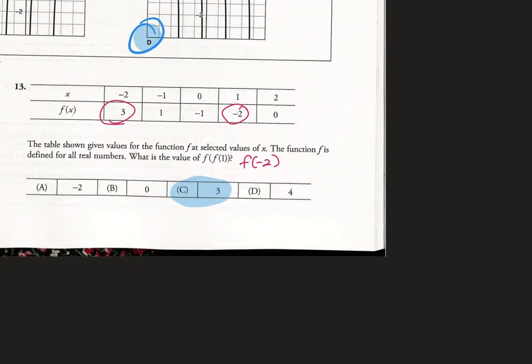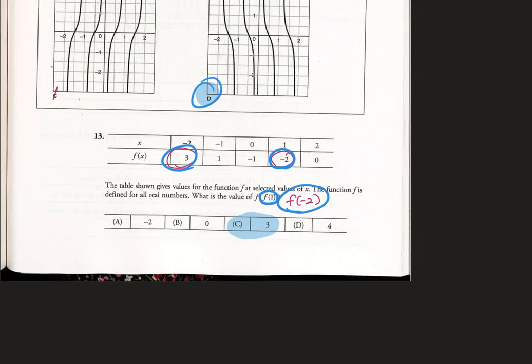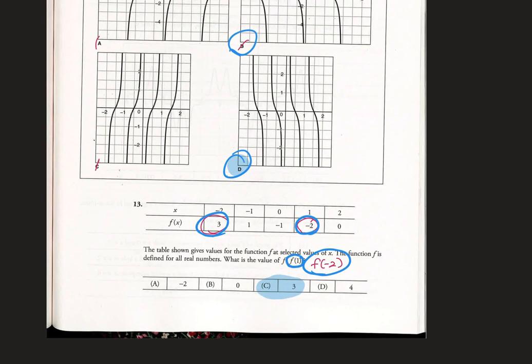All right, 13. The table shows the function. This was very similar to what you did the day before yesterday. It says, what is the value of f of f of 1? So f of 1, we go to the chart, we see that that's negative 2, and then f of negative 2 was 3. To me, this is an easy question. You just understand composite functions.